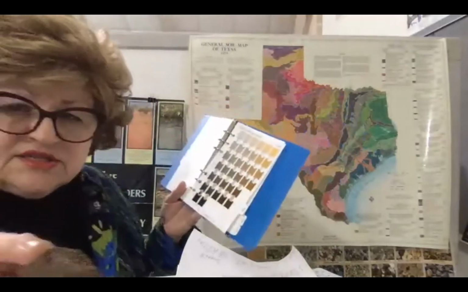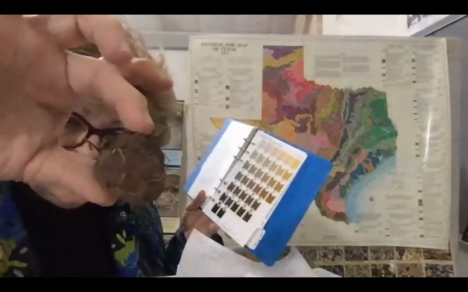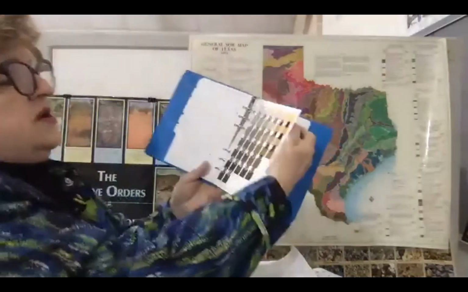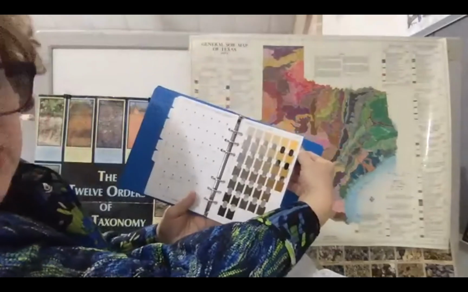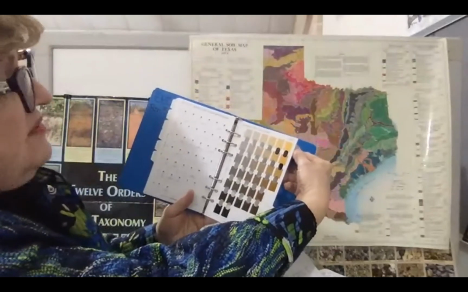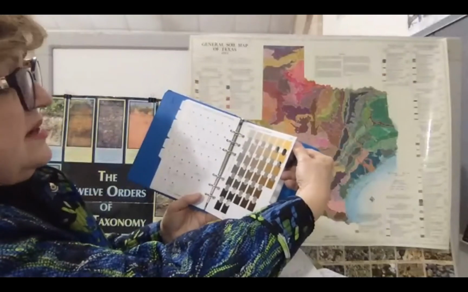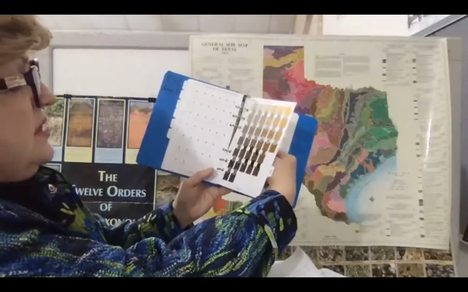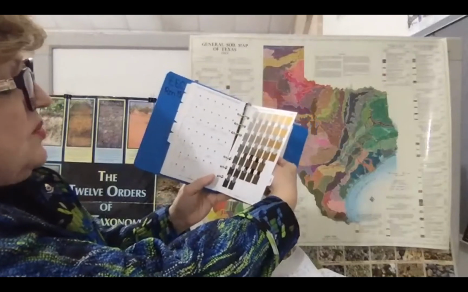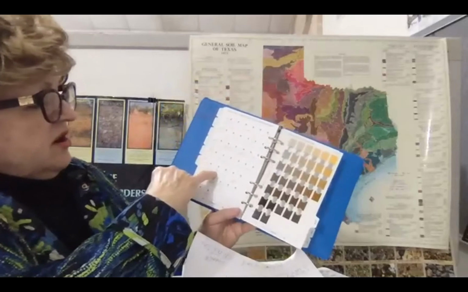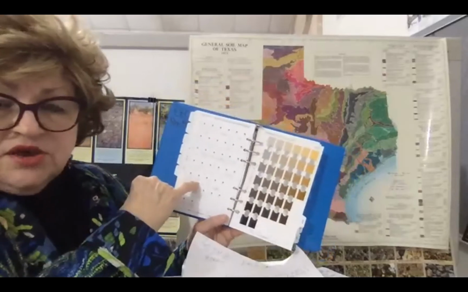And you take the sample of your soil. Here's some Houston Black that I mashed together about an hour ago. And you put it behind those little windows and see which one it matches. Now, obviously, it's not up here at an 8, so we're going to put it way down here. And there's a perfect match right there, 4.2, dark grayish brown.